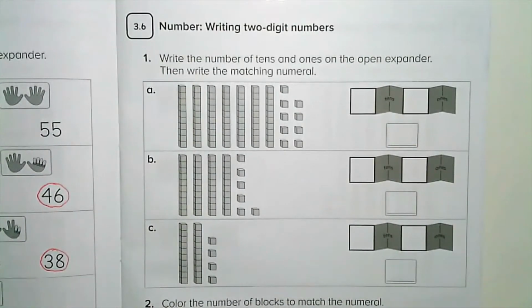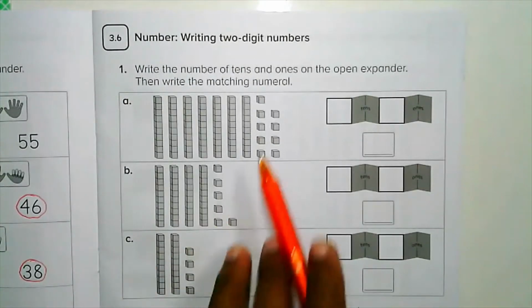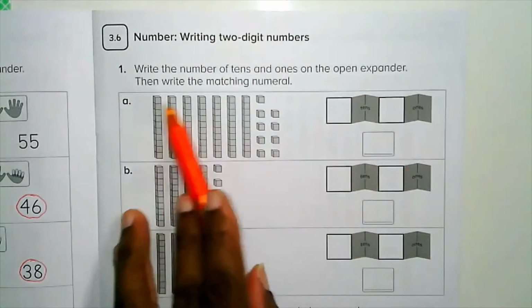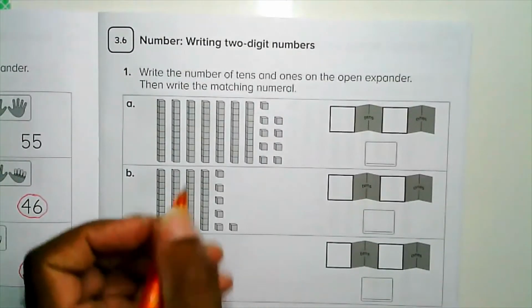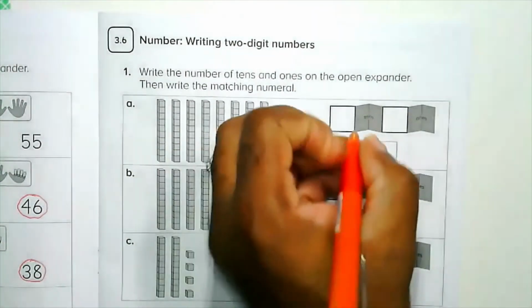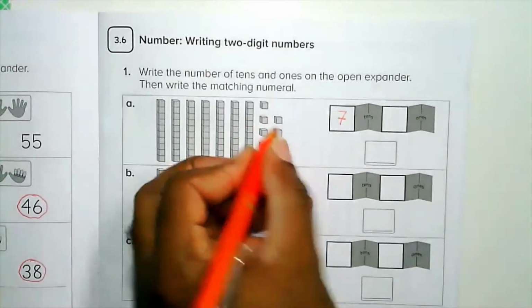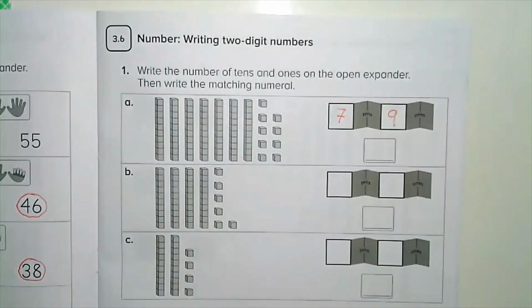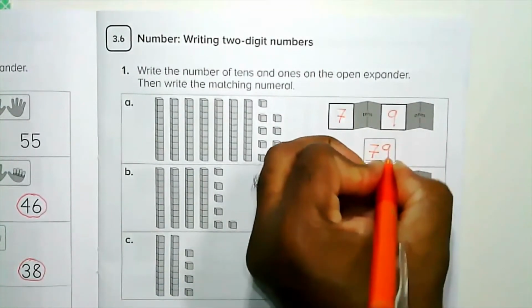Practice 3.6. Write the number of tens and ones on the open expander, then write the matching numeral. So let's count it together. 1, 2, 3, 4, 5, 6, 7. So we have 7 tens and 5, 6, 7, 8, 9. 9 ones. And we can write it together to be 79.